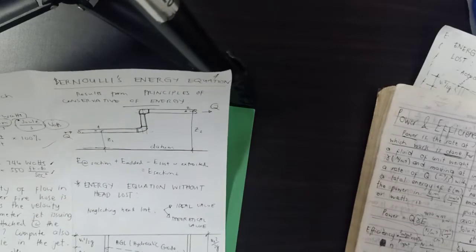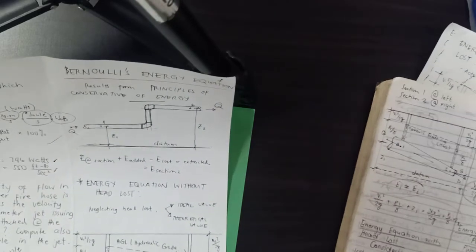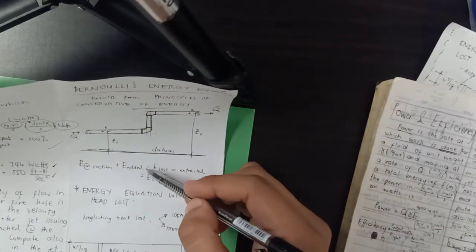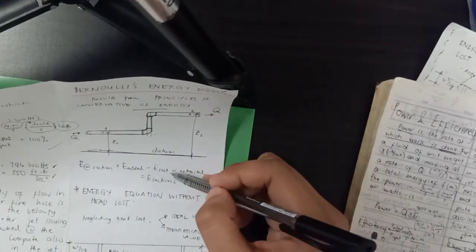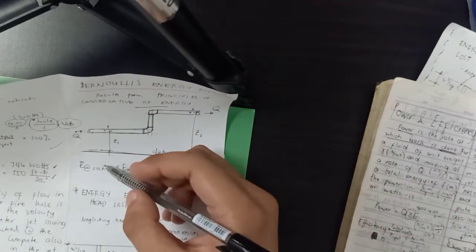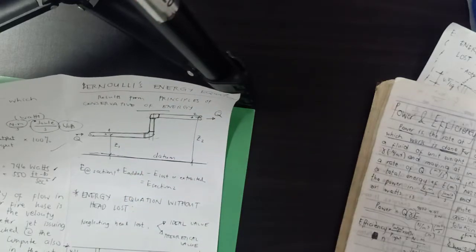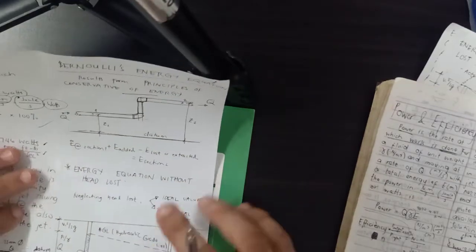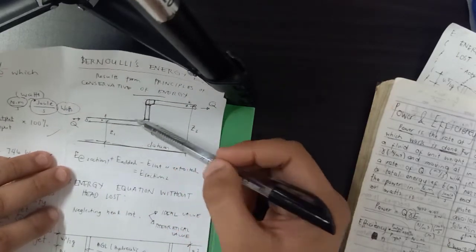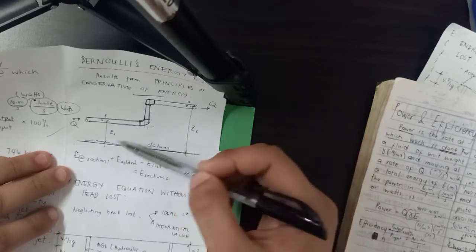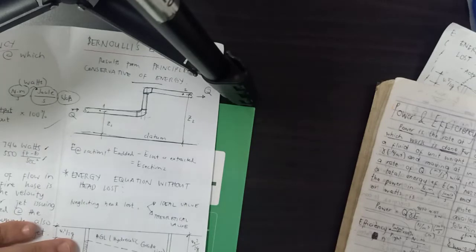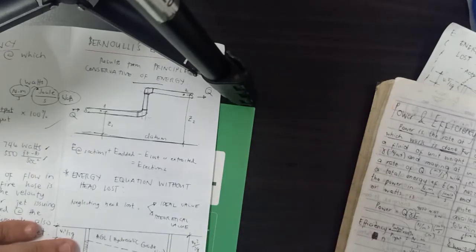E at section plus E added minus E lost or extracted equals to E section 2. Section 1 eh. This would be. So, muna ang iyang kwan, Y. So, because of the iyahang position, no? Energy equation without head loss. No? What if walay head loss?